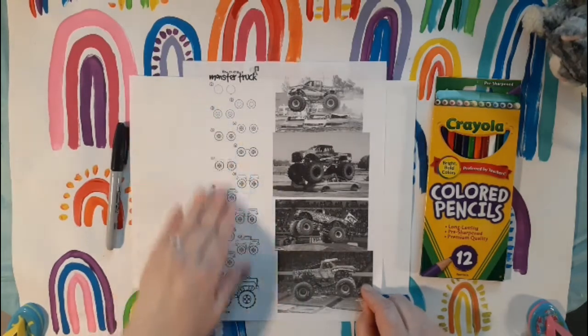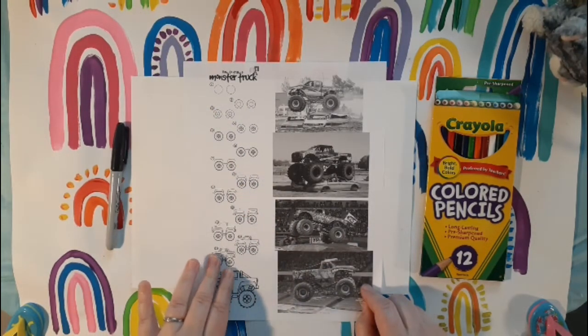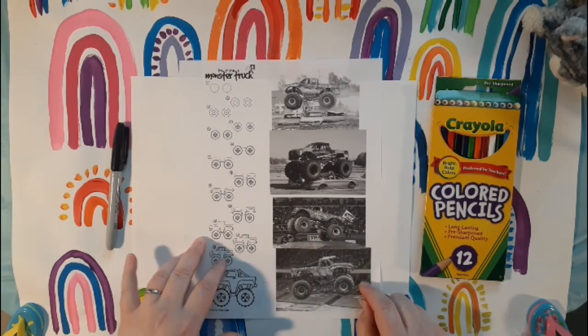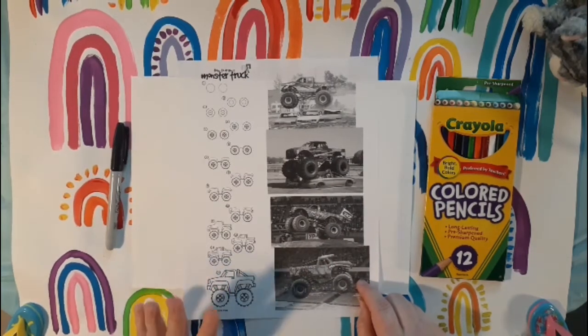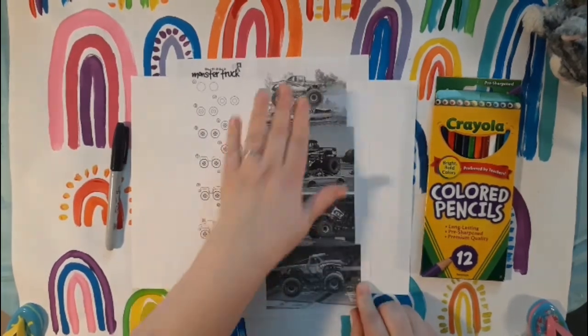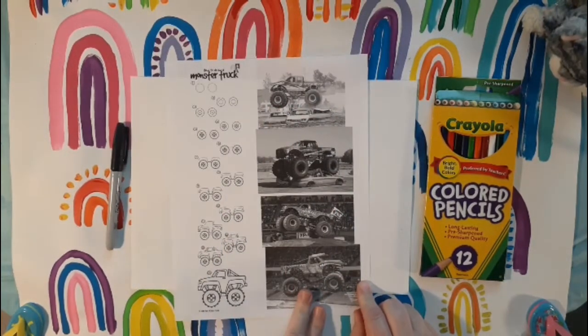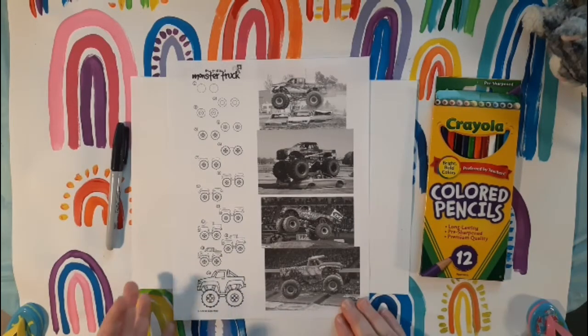I actually got these steps from Art for Kids Hub, which is a great drawing site. So if you'd like to do some additional drawings, drawing tutorials, you can go to that YouTube page. They do really great work. And then I threw on this paper some actual photo examples of monster trucks to kind of help you with the design that you might put on your monster truck.